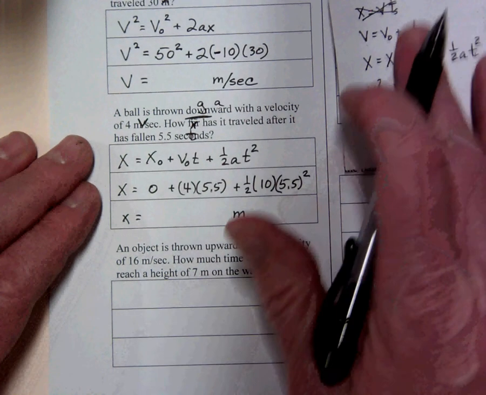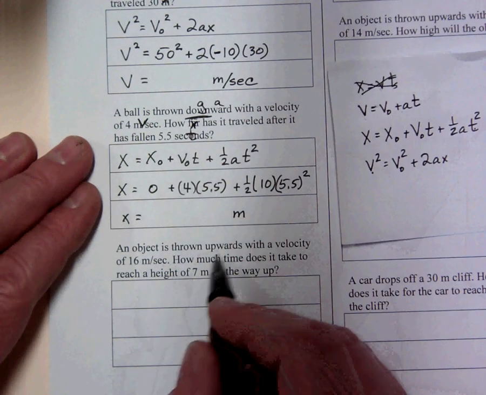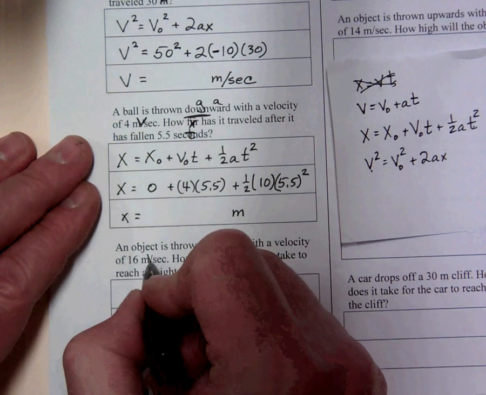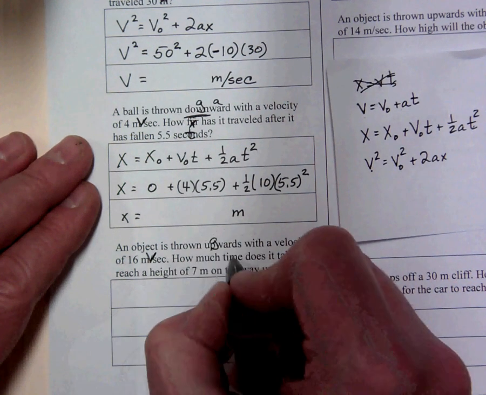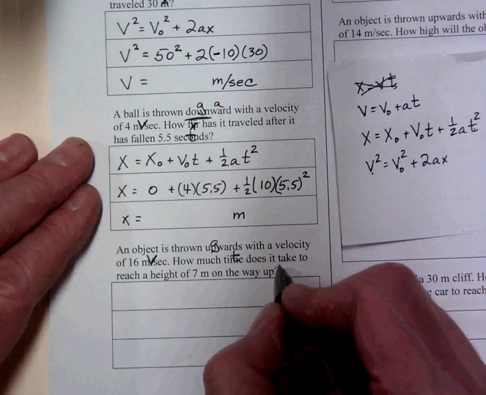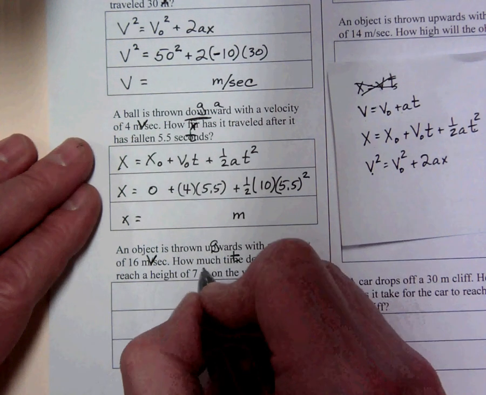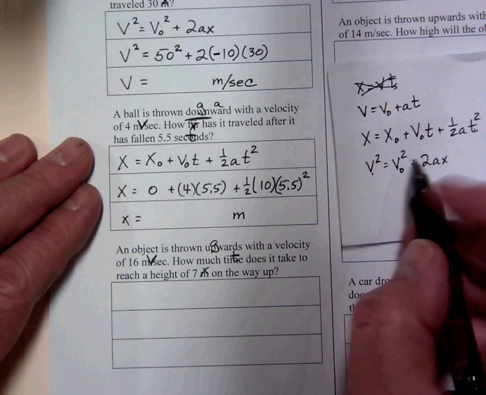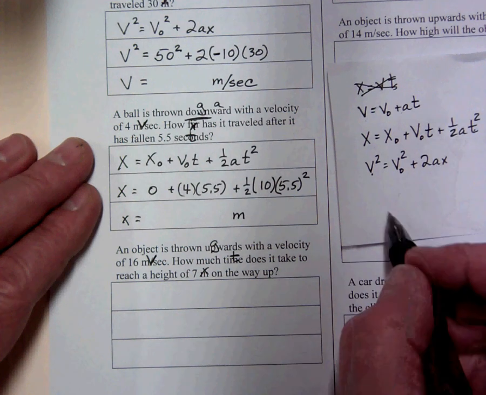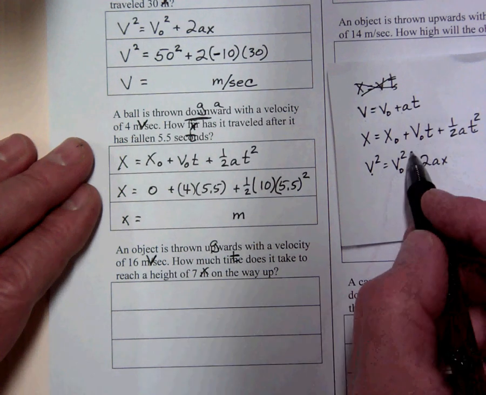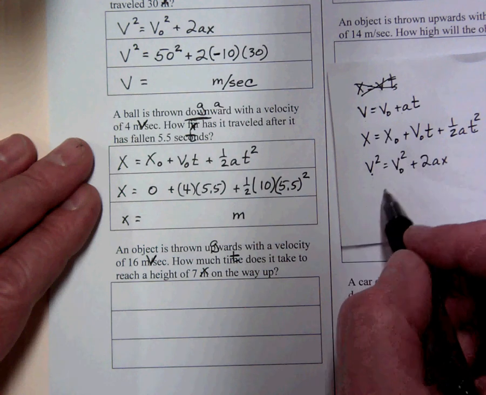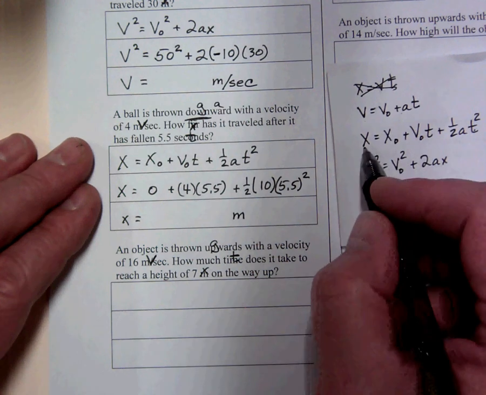Okay, move this down. It's thrown upward. There's our g. So we have a starting velocity, and it says how much time does it take to reach a height of 7 meters on the way up. We got g, which is our a, so we got one of these. We have the v, so we're down to here, and we want to reach a height, so there's our x here.